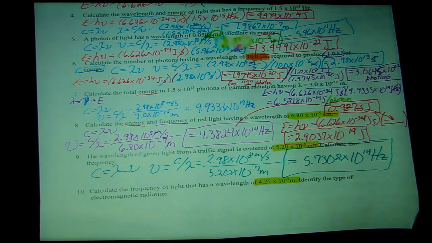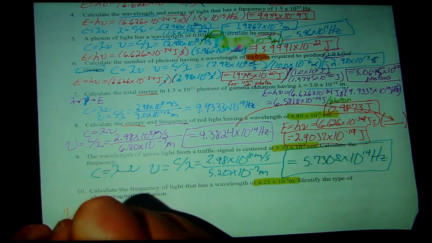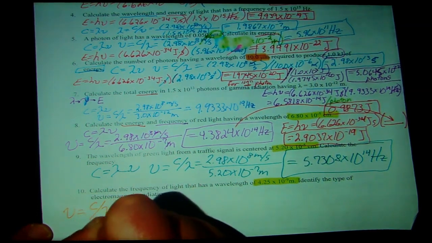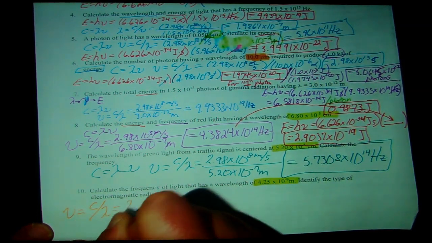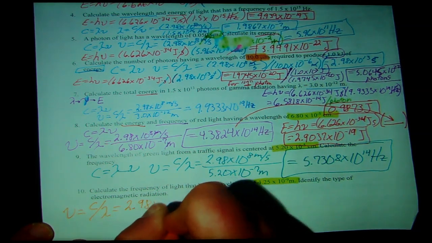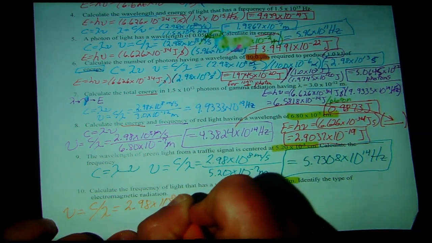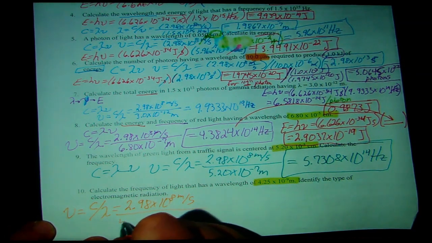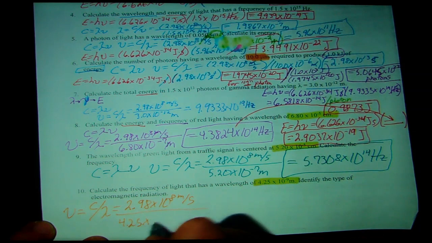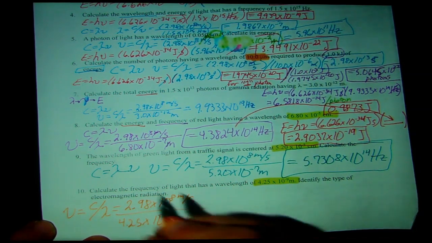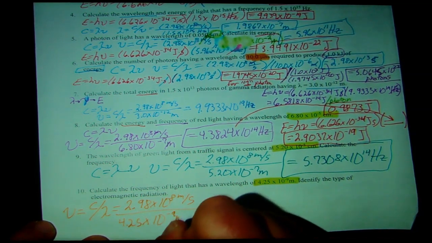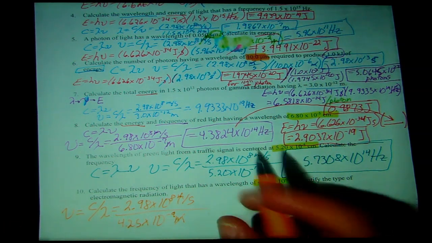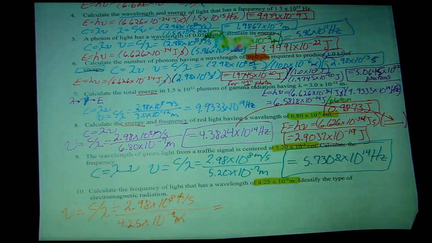So in this case, frequency is equal to the speed of light divided by wavelength. We've done that 1,000 times. You should know how. Just plug in that constant of the speed of light divided by the wavelength which was given, 4.25 times 10 to the negative 9 meters, so I'm good. Don't need to convert. Meters cancel, leaves me with per seconds.